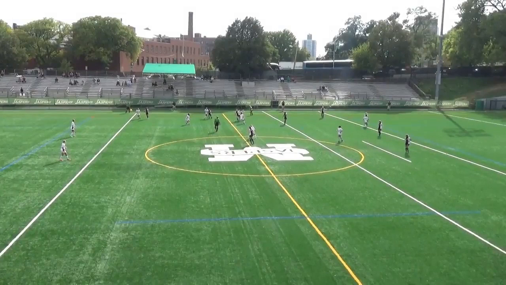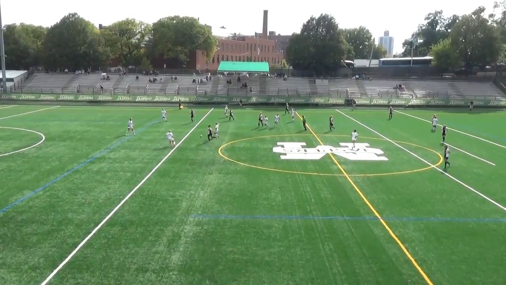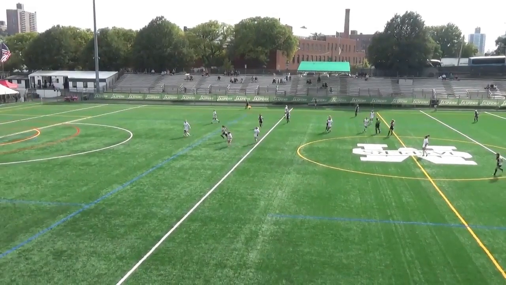When the number 10 steps up, a gap is created, and the opponent is able to turn into the gap to go forward. When this happens, the number 6 steps up well, and the near side number 8 recovers back and central fast to intercept the ball, regaining possession for the white team. Here you can see the overall compact shape of the white team. Aside from one forward, all field players are in a 20 by 20 yard box.